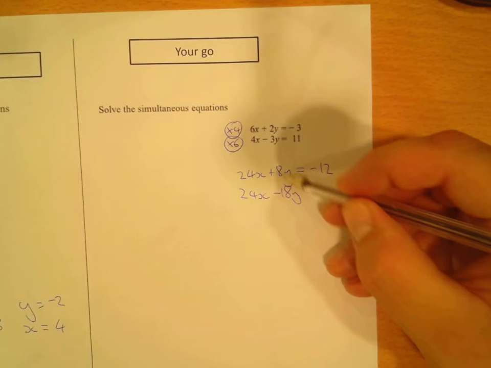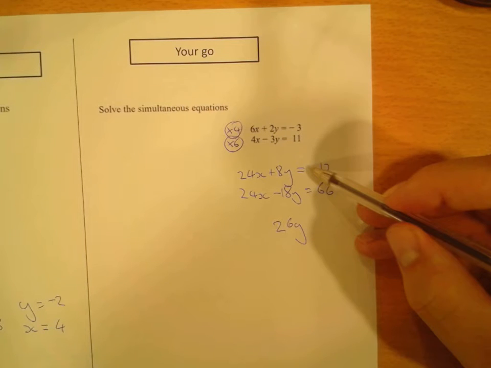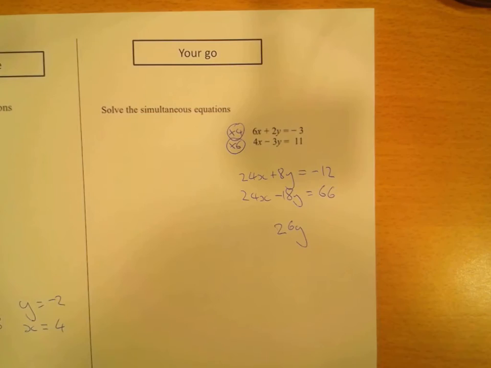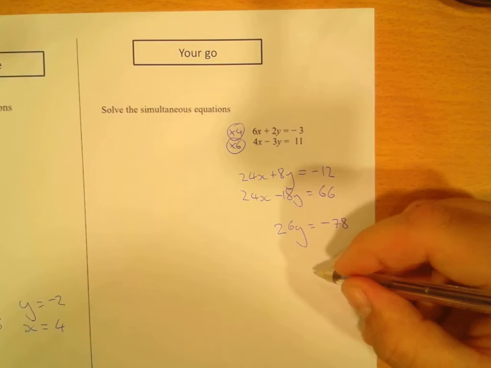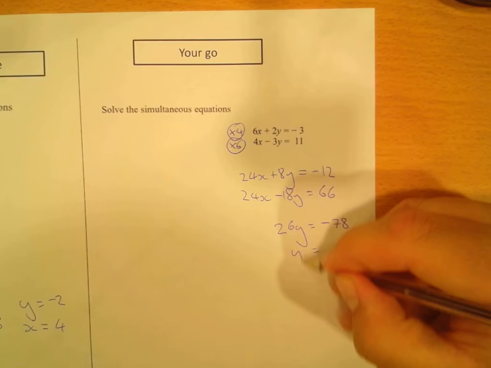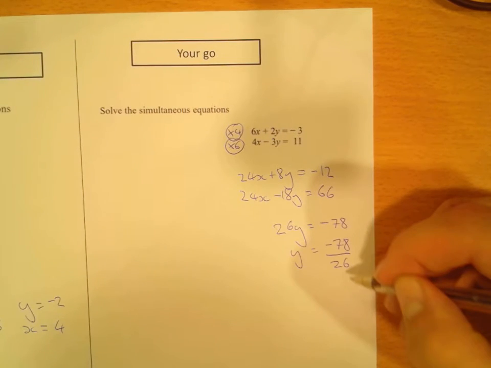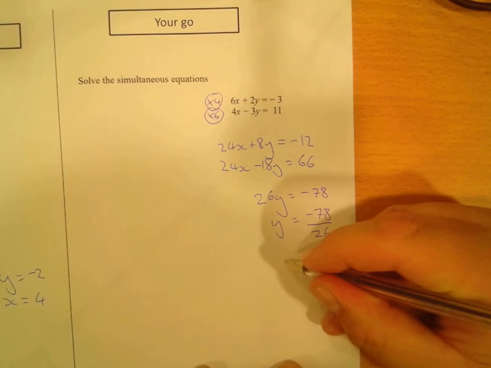26y. And then minus 12 minus 66. So that will take me to minus 78. So now I've got y is going to equal minus 78 divided by 26. So how many 26s go into 78 would be 3. So y equals 3. Now I can substitute back into any of my expressions.